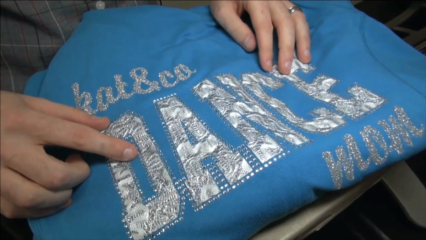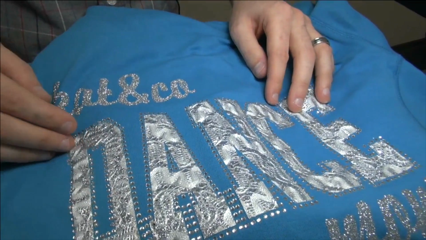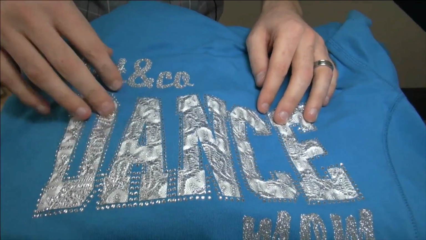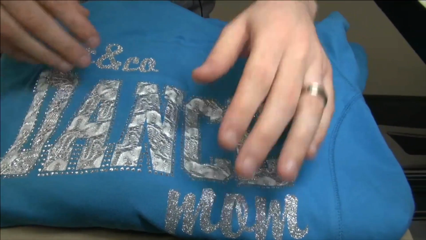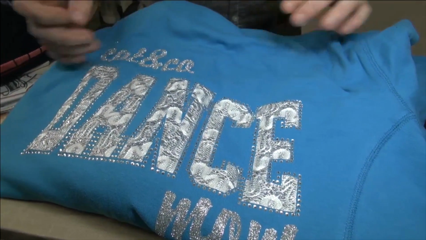So this is a lace glitter transfer that's been combined with rhinestones and some glitter flake. So this was 3 applications. We put down our lace glitter, we put down our glitter flake, we put down our rhinestones. All possible with the press.